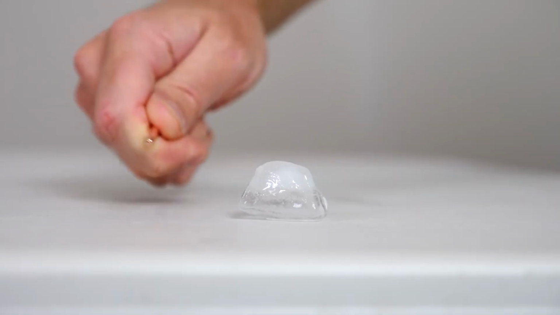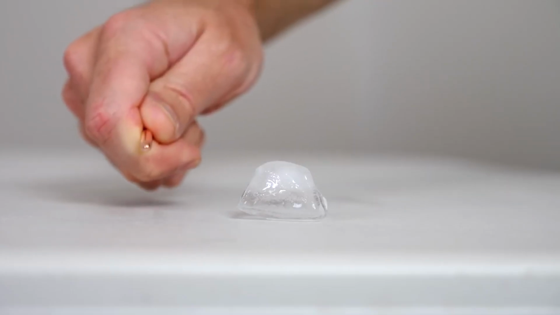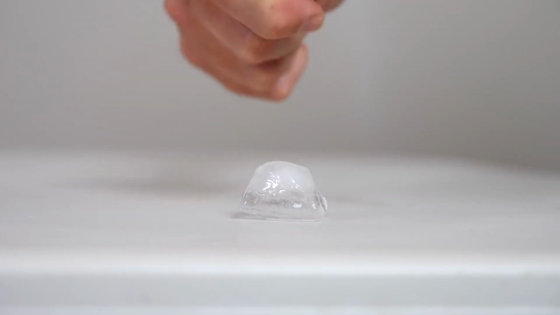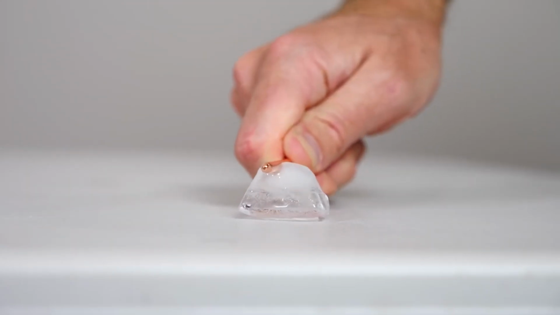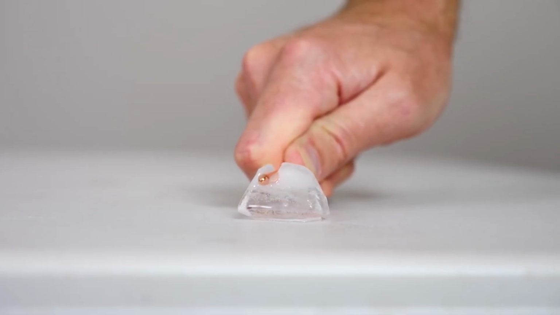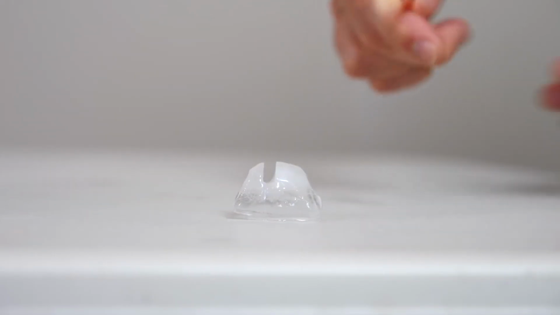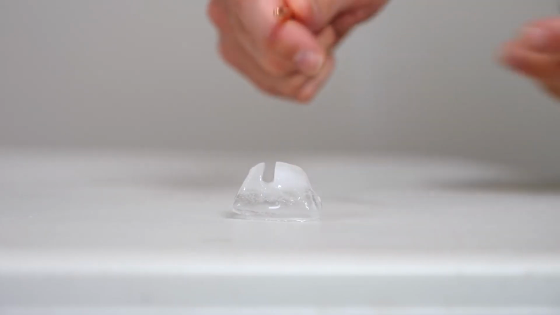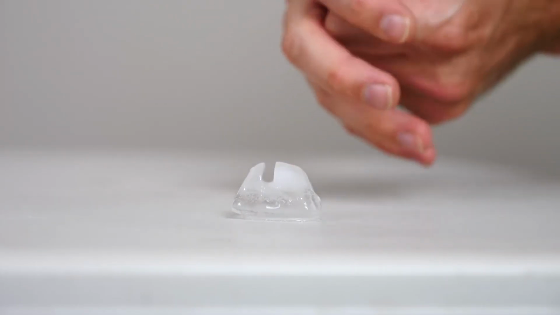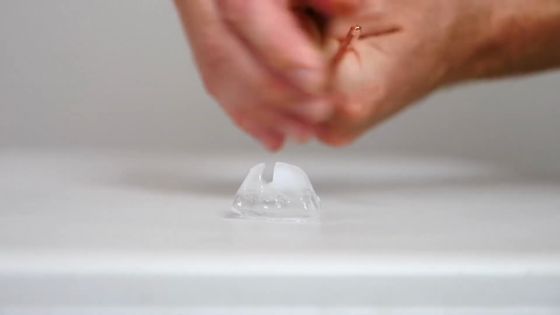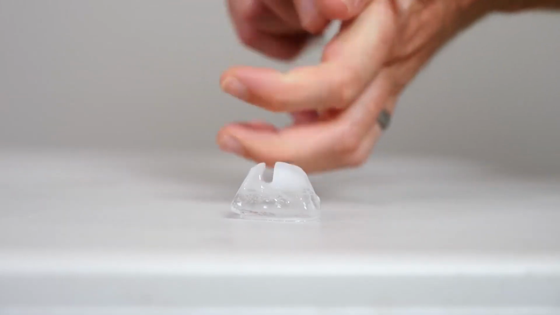So what's really neat with this is that by just using the heat in your hand, you can actually cut through ice like it's a razor blade. Look at that. So in doing that, it instantly gets cold in my hand, so I have to try to transfer the heat back into it as it cuts through the ice.